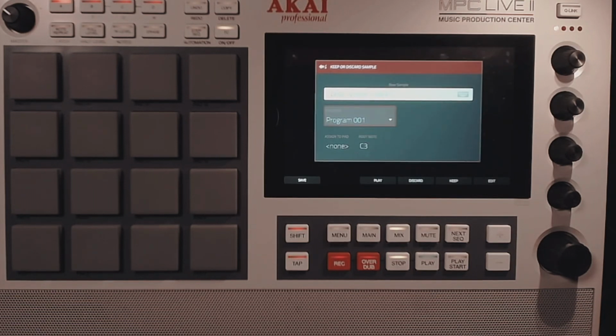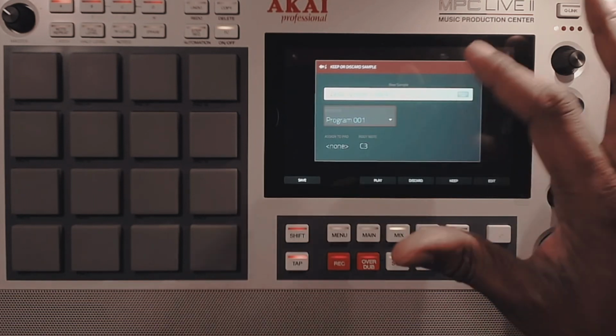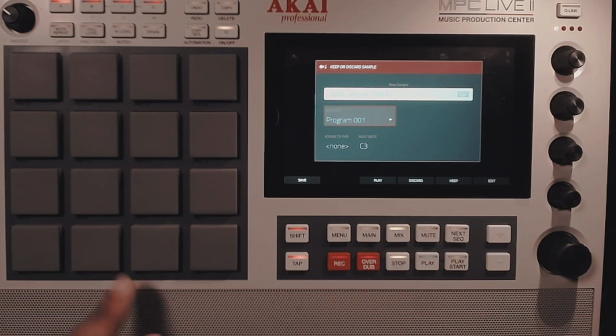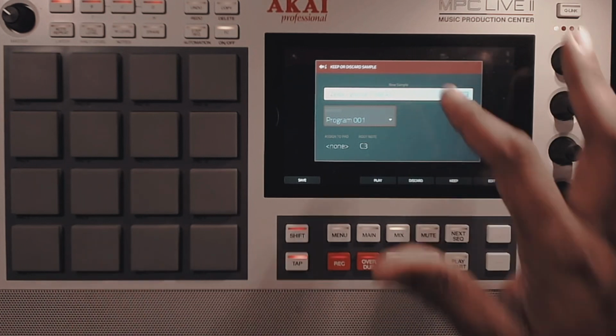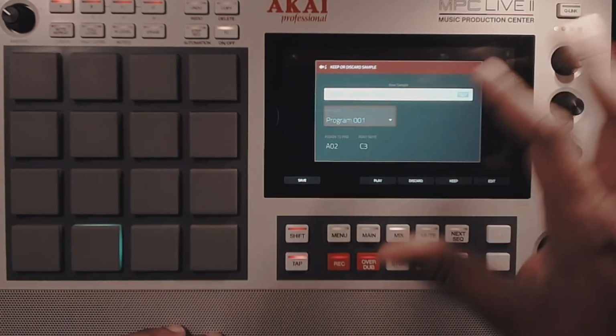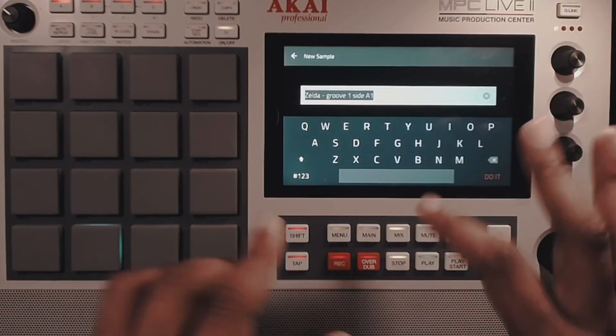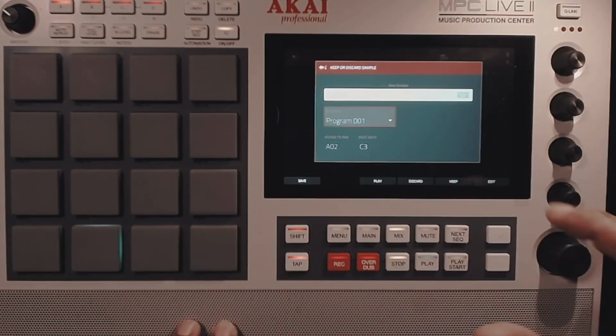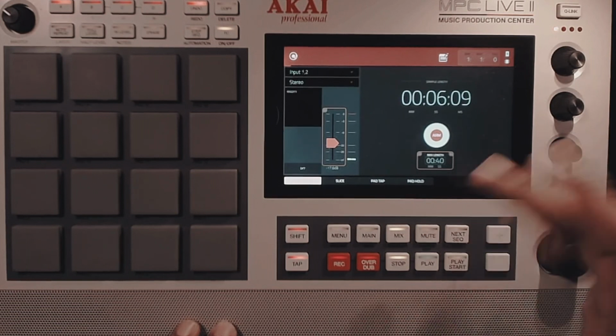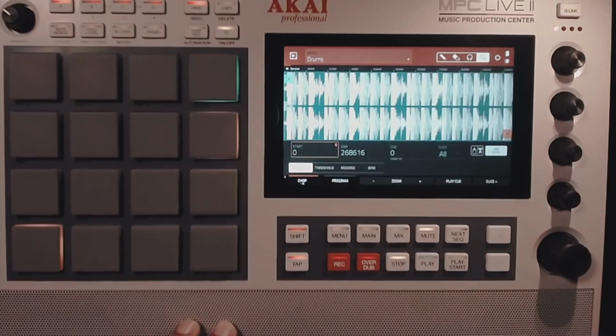And I just let it roll, but it's not much going on here. So now what's gonna be different about this one is I'm gonna go into A2. I'm gonna set that to A2, and then I'm gonna name the sample here, drums. Let's go ahead and keep it. And we're gonna go into main sampler here, and we have our drums.